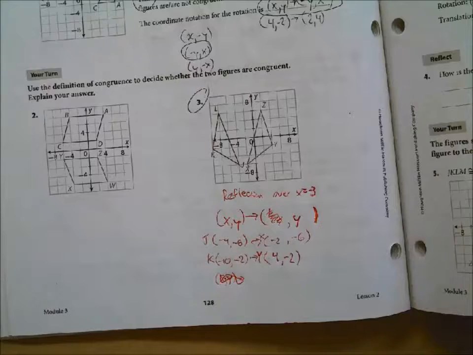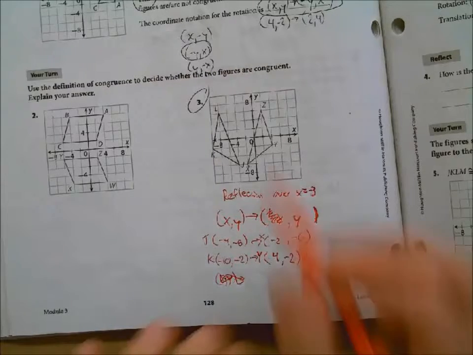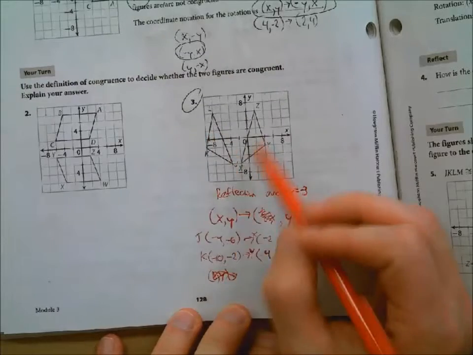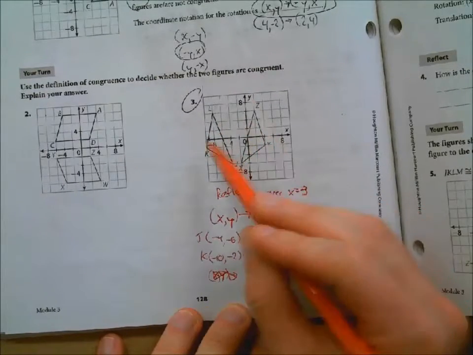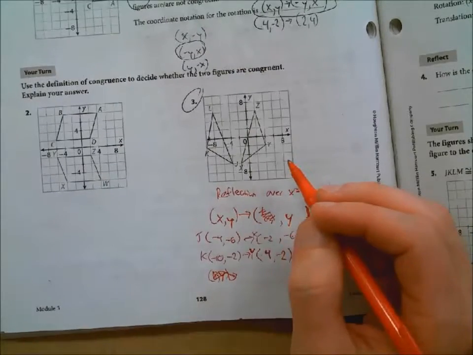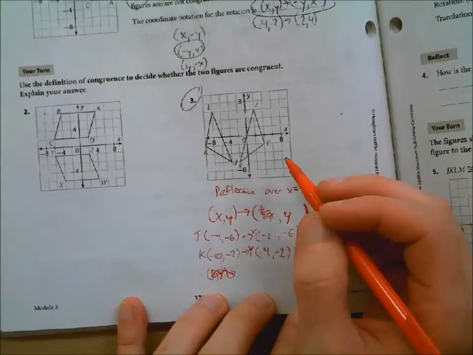And then you just add the distance to 3. Okay. But I couldn't figure out how to notate that. So let me talk you through a way that I was trying to think about it that I've seen before in the past. Traditionally in the coordinate plane we do not do reflections over lines other than the y-axis or the x-axis, or the line y equals x or y equals negative x.